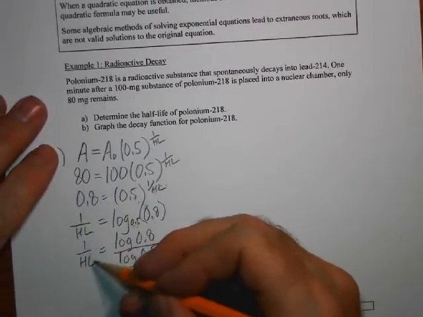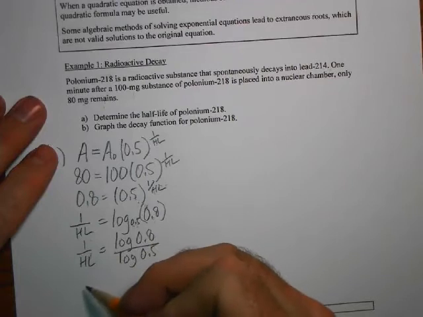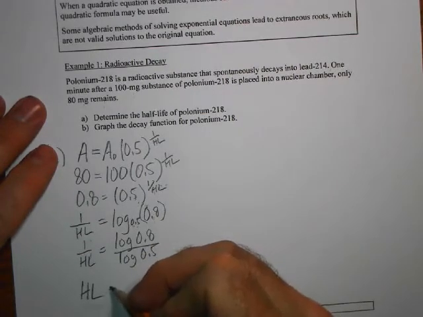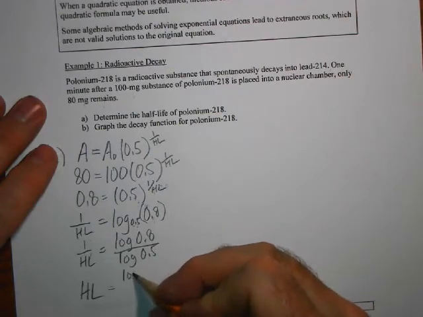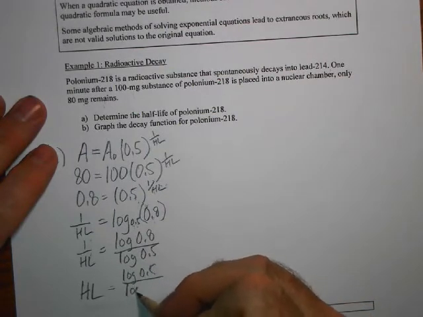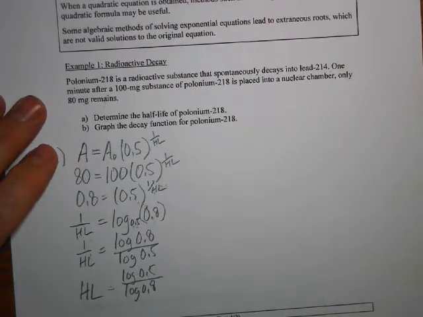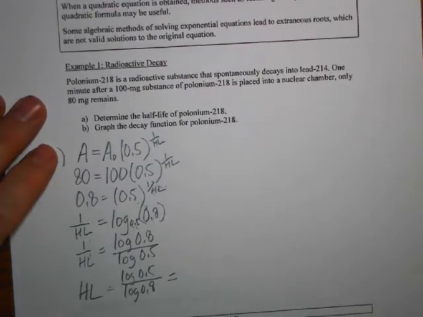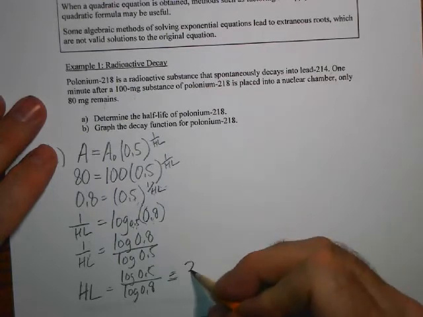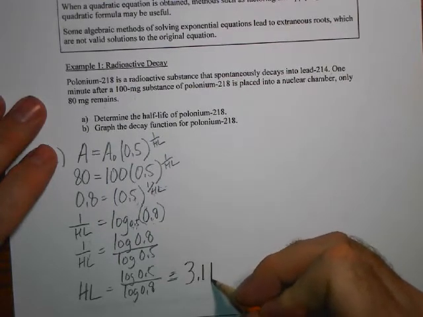If I flip the left side, I get HL over 1, or just HL, which is the half-life. And if I flip these, it's now the log of 0.5 over the log of 0.8. The answer when you put it in your calculator is 3.11 minutes.